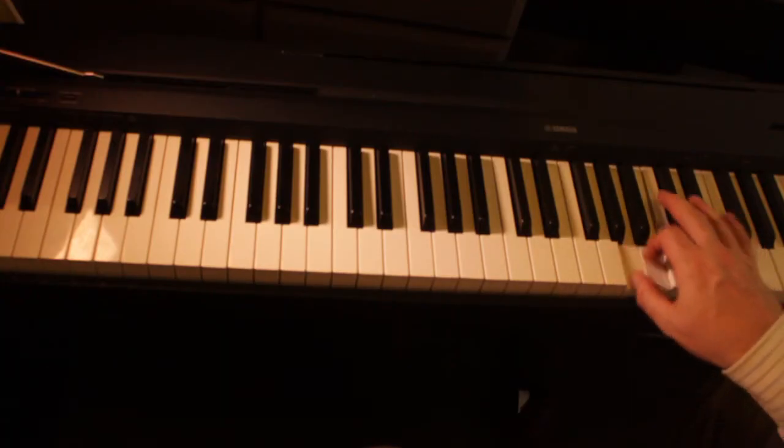Okay, and there we go. A lot more interesting already, and we haven't really had to do a lot. So let's move on to the key of E major, just to show you how simple that is. Okay, here's the scale of E major. So the 1st, 2nd, 3rd, 4th, 5th, 6th, 7th, and the octave.